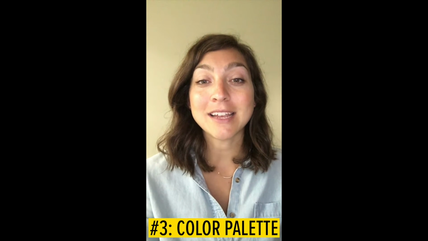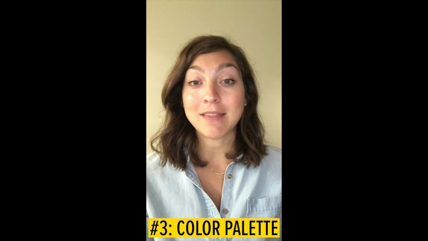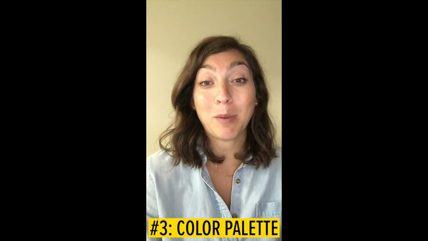Number 3 is a clear color palette. Again, it shouldn't necessarily be your personal favorite colors if that doesn't make sense for your brand and for your audience. The colors that you choose need to be rooted in strategy and in color psychology. And you also want to make sure you know the different color values for various applications. So CMYK, RGB, hex, Pantone. You need to understand when to use those, what they're for, and what the color values are for your brand colors in each of those scenarios.